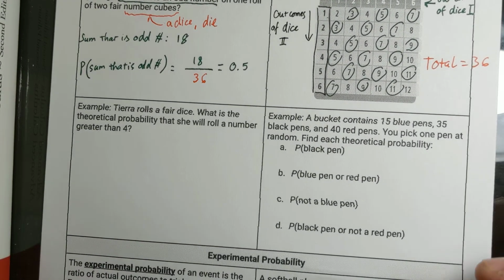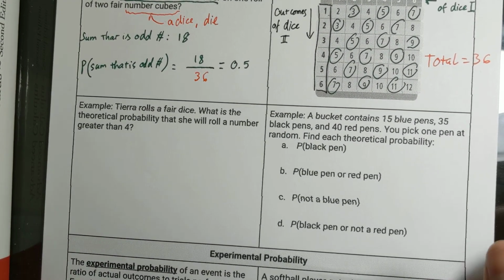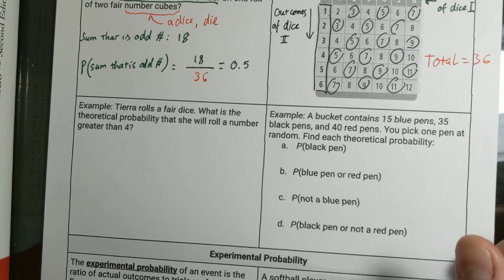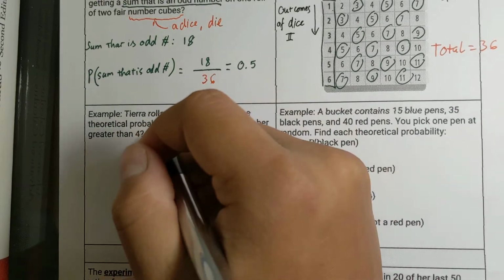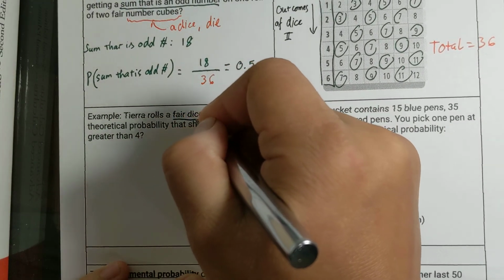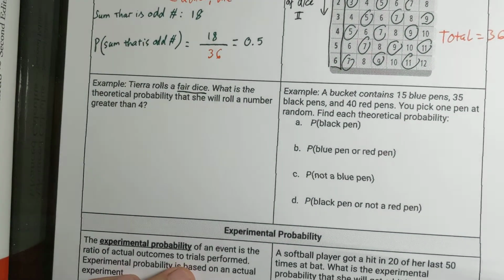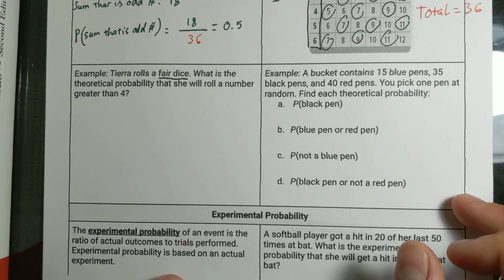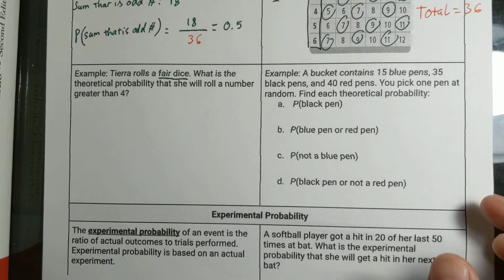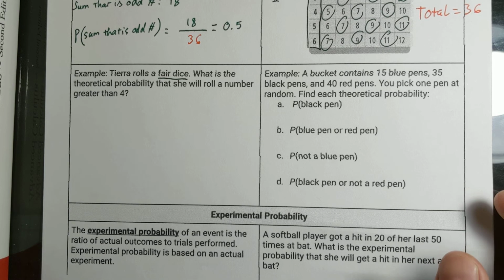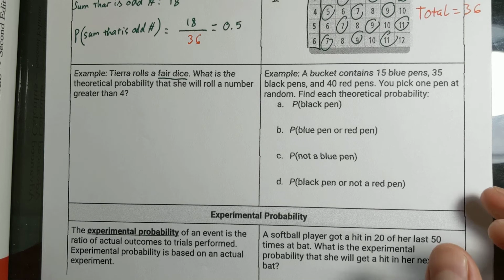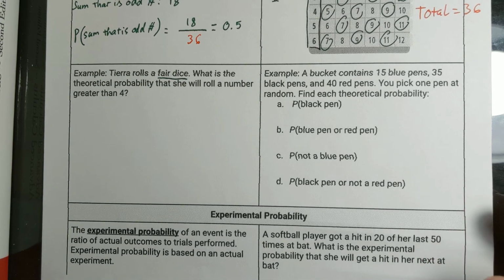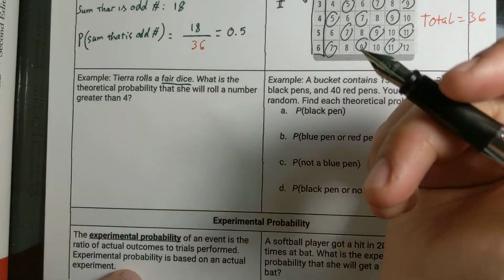Roll a fair dice. What is the theoretical probability of getting a number greater than 4? To be clear here, a fair dice is a dice that you don't have any manipulation in. In Las Vegas, we have some not so fair dice, but here, a dice is completely fair, meaning each event has the same chance to be picked or to happen. That's what we mean by fair.